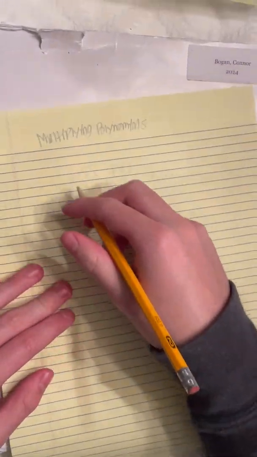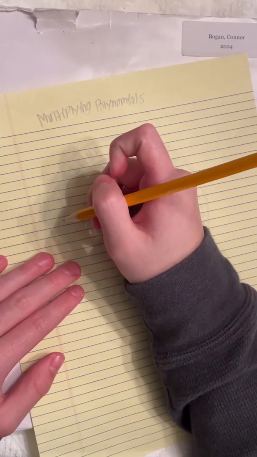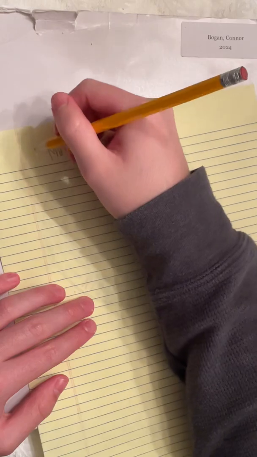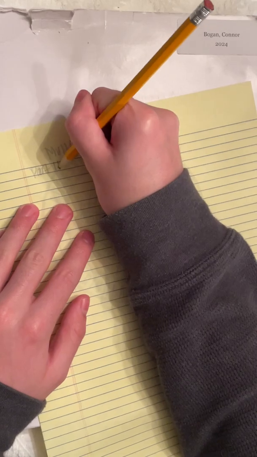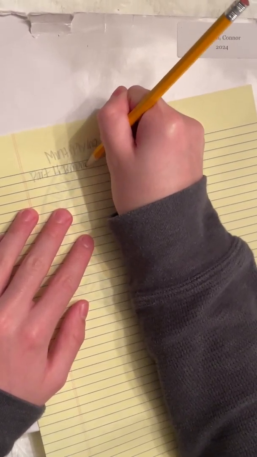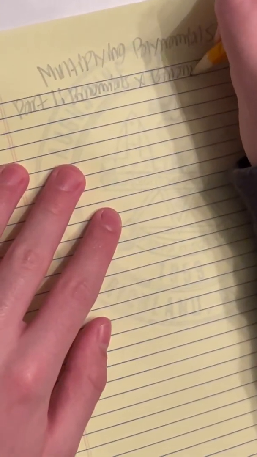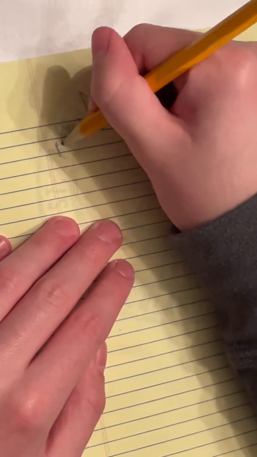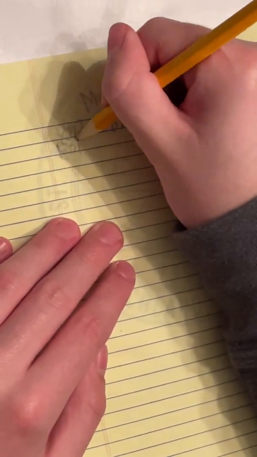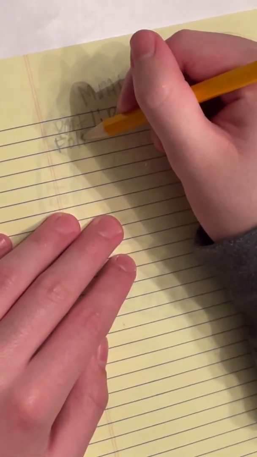Okay, so today we're going to learn how to multiply polynomials: binomials by binomials, binomials and trinomials, and trinomials and trinomials. So we're going to start with binomials and binomials. For this first problem, we're going to start with an example. In order to solve it, you're going to want to use the FOIL method, where you will multiply the first terms, the outside terms, the inside terms, and the last terms.